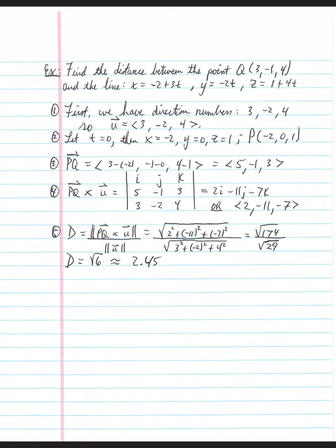If we let t be 0, and you can let t be any number as long as it's uniform across the board, 0 is easy to use because it eliminates terms. So x is -2. If t is 0, y is 0. And if t is 0, z is 1. It's just easy to get a point on that line. T equals 0 is very convenient. All right, so we have a direction vector and a point.